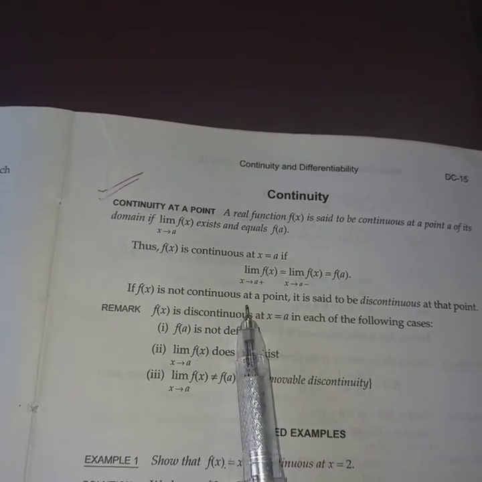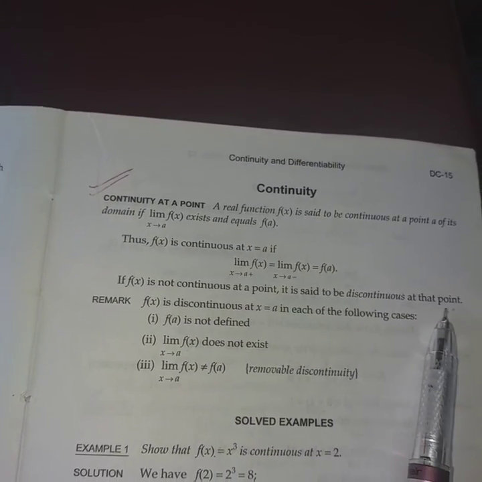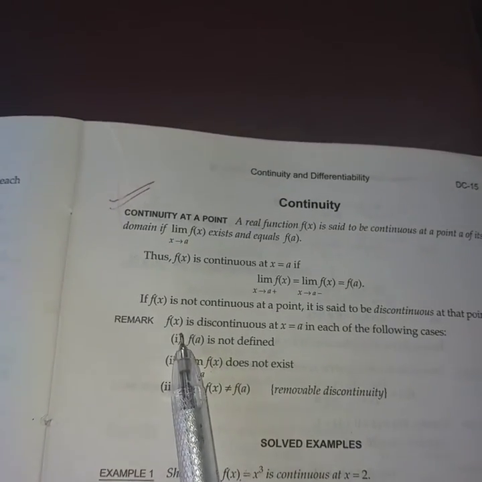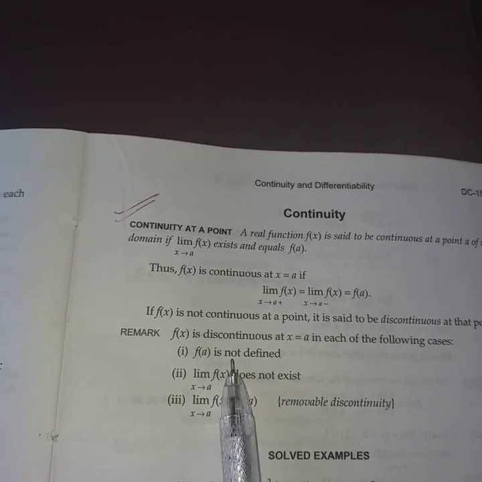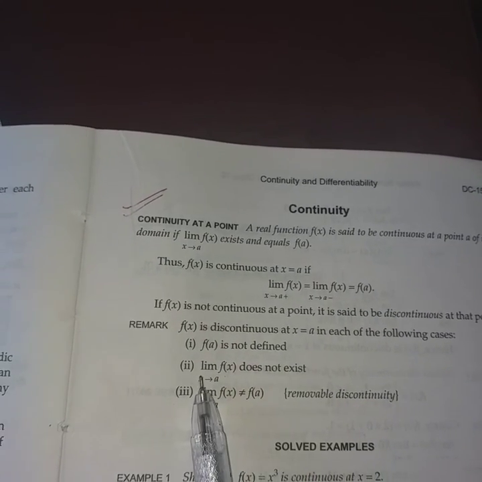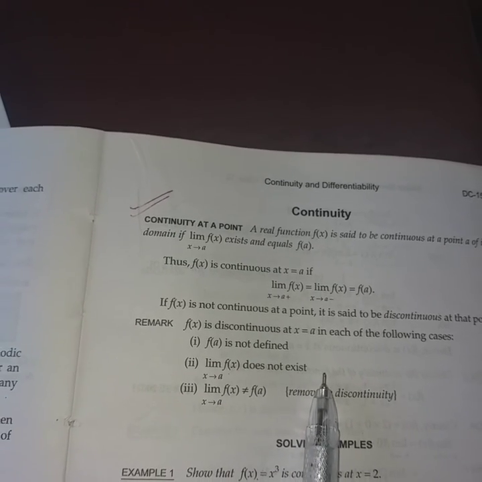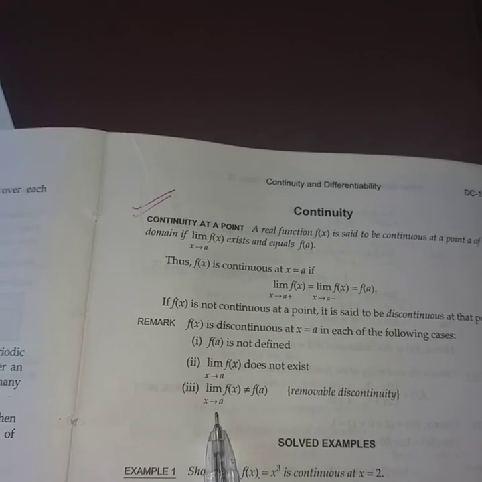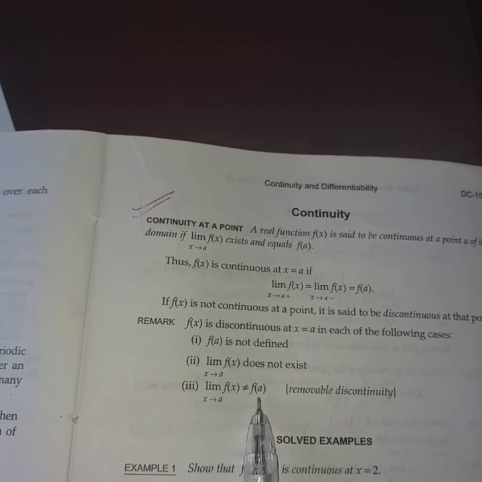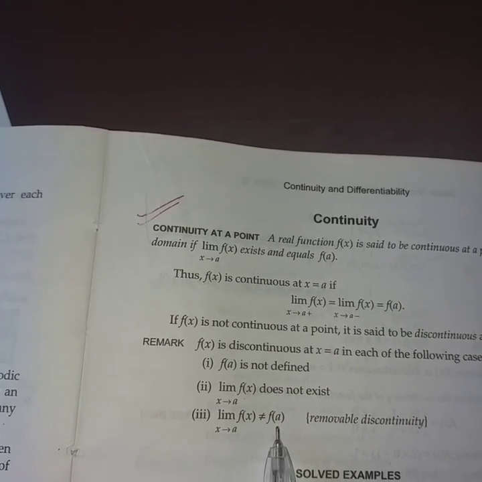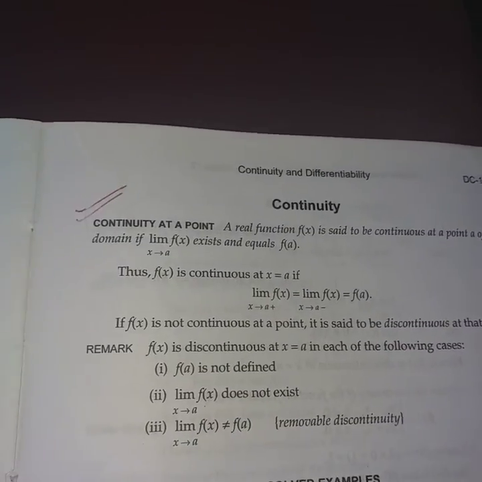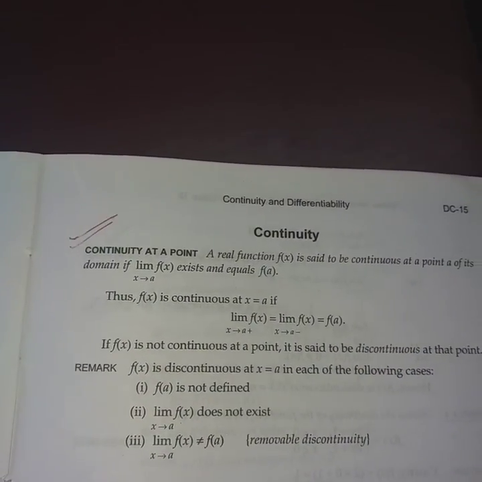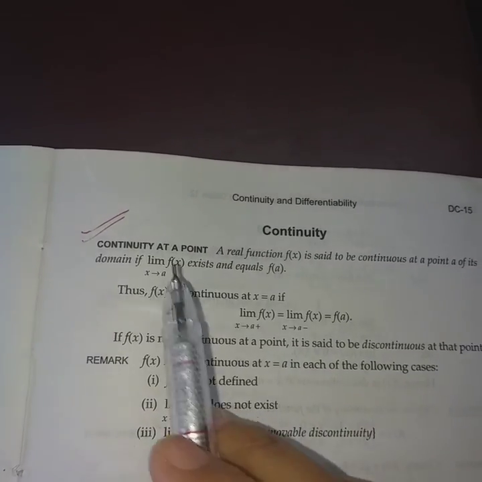If f(x) is not continuous at a point, it is said to be discontinuous at that point. Again, f(x) is discontinuous at A in each of the following cases. Number one, if the function is not defined at the point A; if the limit does not exist at that point A; and if the limit is not equal to the function value at that point. So these are the definition and conditions for a function to be continuous. Now let us understand what is left hand limit and what is right hand limit.